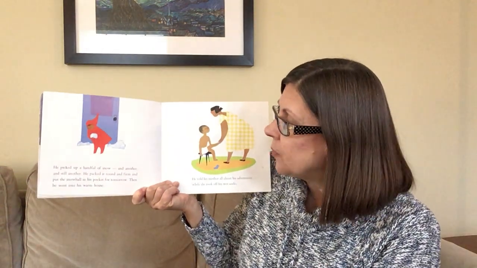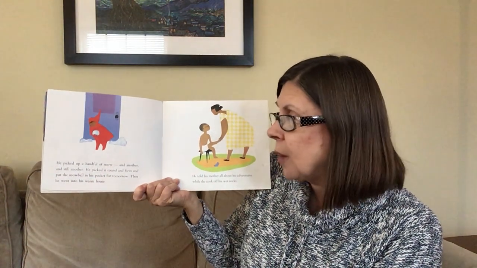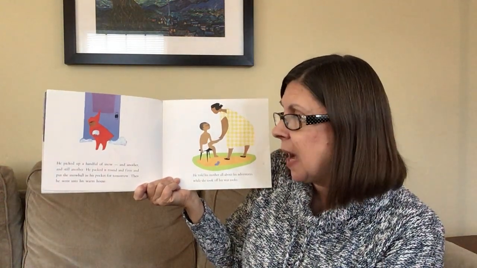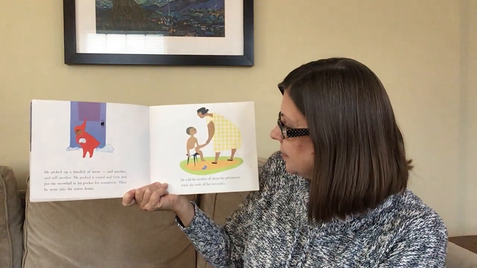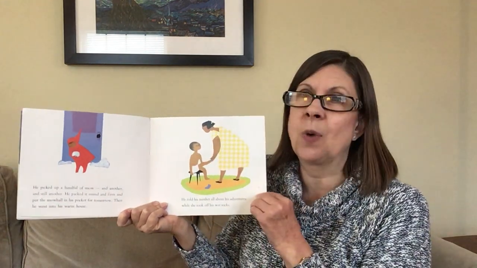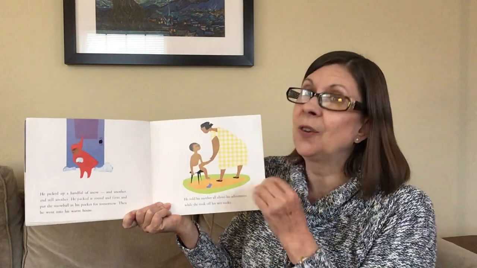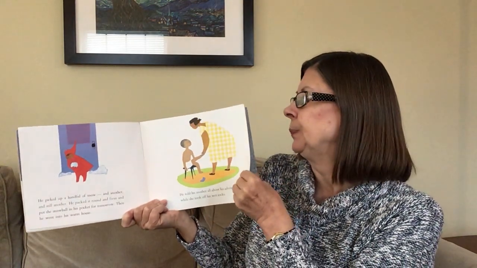He picked up a handful of snow and another and still another. He packed it round and firm and put the snowball in his pocket for tomorrow. Then he went into his warm house. He told his mother all about his adventures while she took off his wet socks. Because if you're walking around in the snow all day, your socks can get kind of wet from the snow.